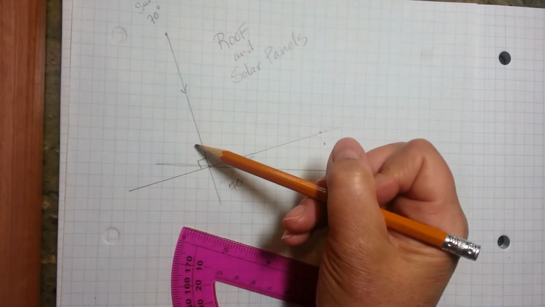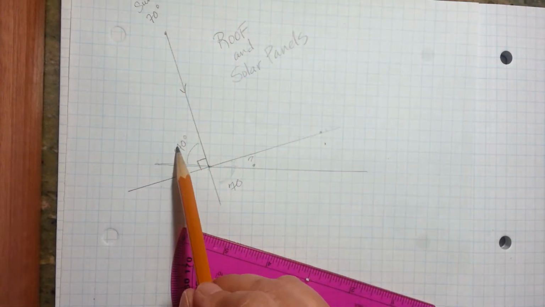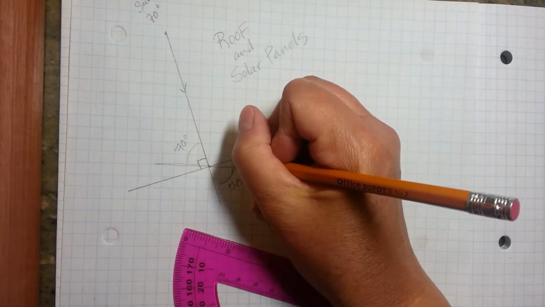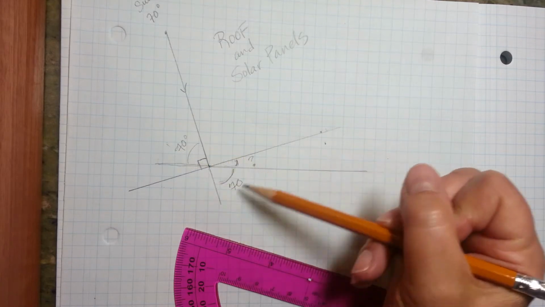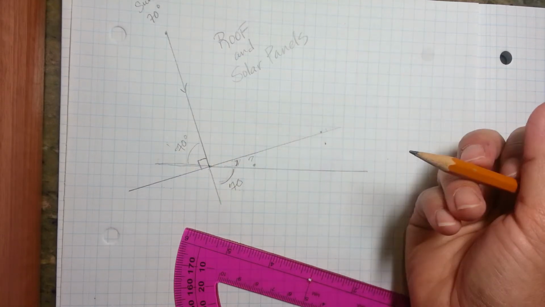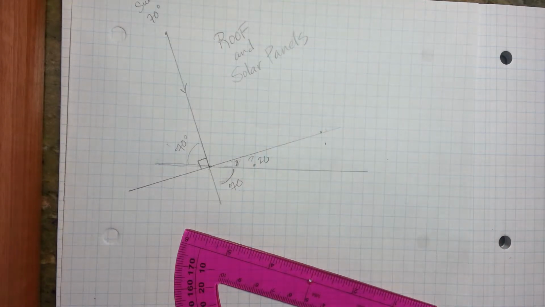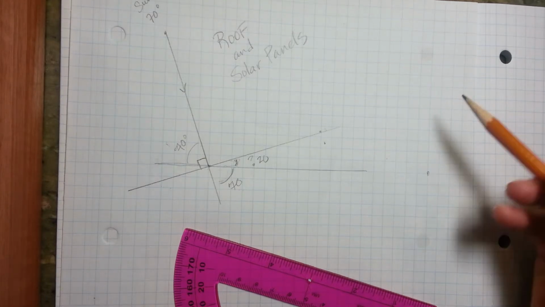We know this is 70 because we know this is 70, right? And I think if you ask the math teacher, these have a special name. I think it's called vertical angles, right? So if we know that this is 70, we know that these together are 90, then this one has to be 20, right? And then say your house is so deep.